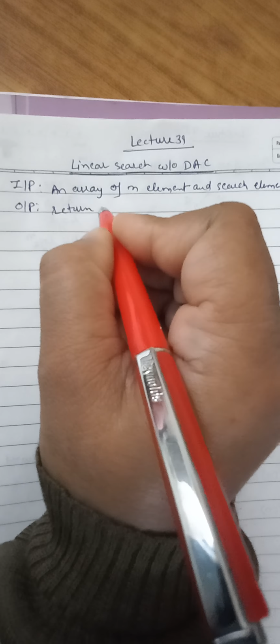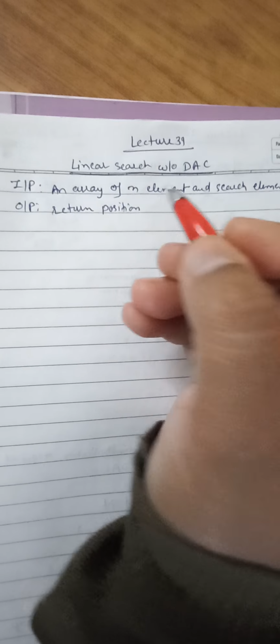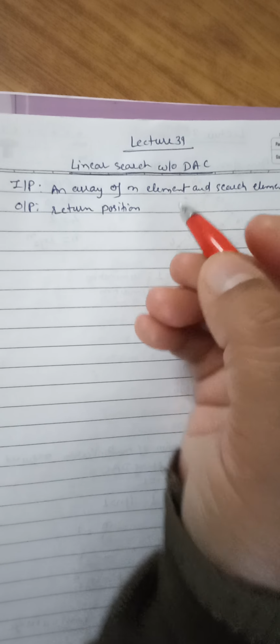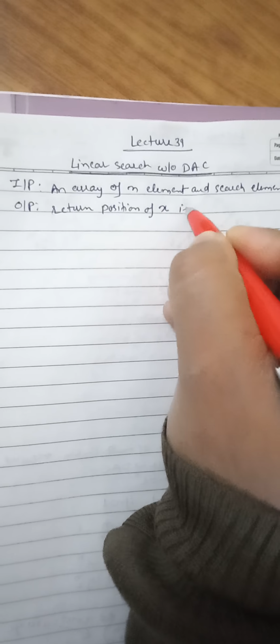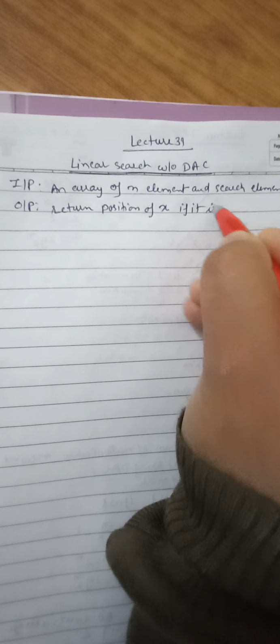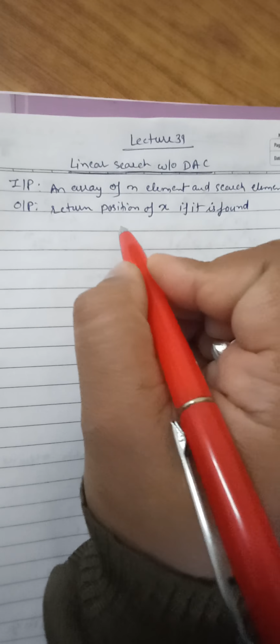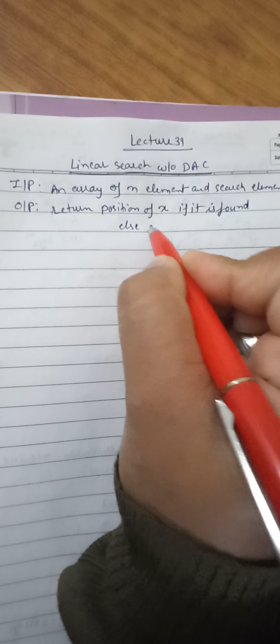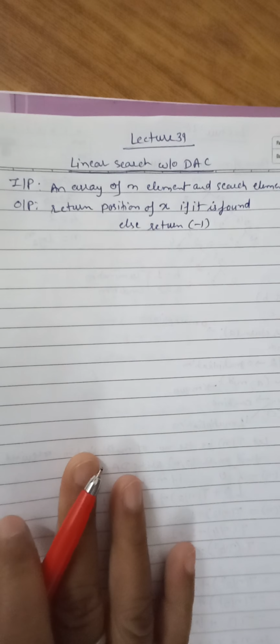And what will be the output? Return the position of x if it is found, else return minus 1.